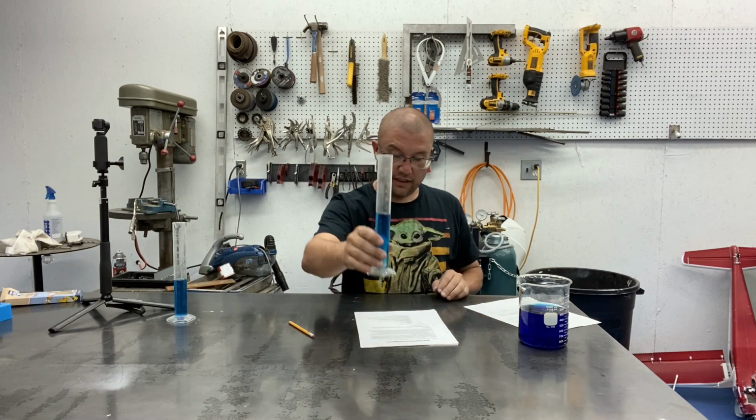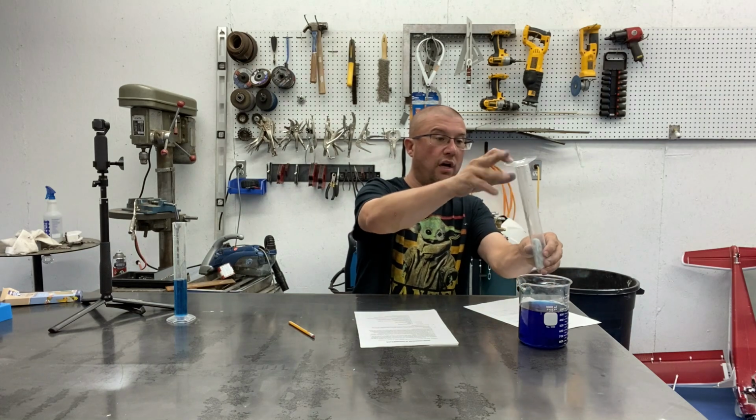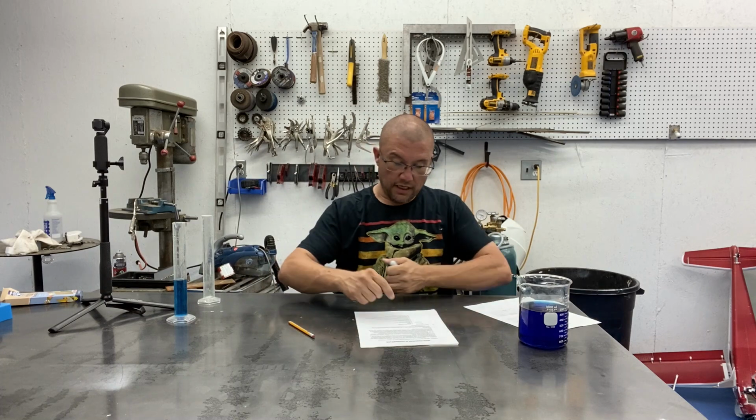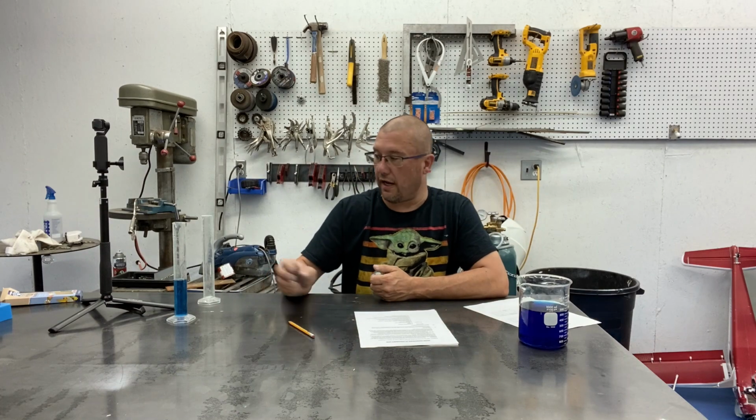Step 9, take the clay out and empty the graduated cylinder. I'll pour it back in our bucket of water and get our clay out. We've got our clay now. And then it says repeat steps 3 through 9 two more times.